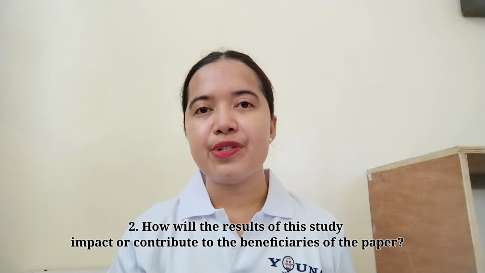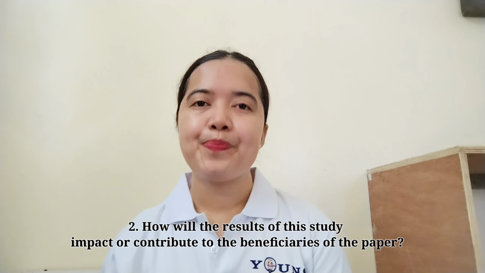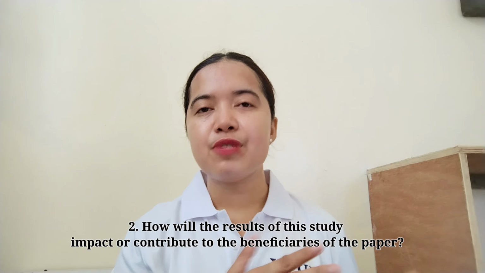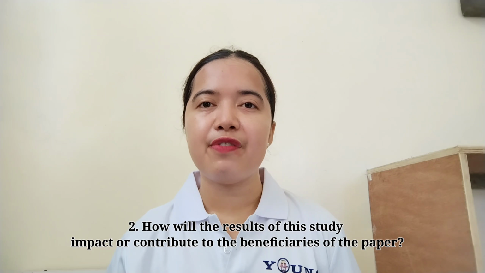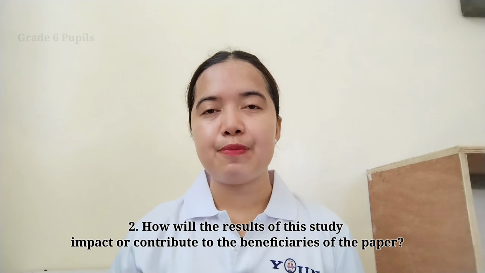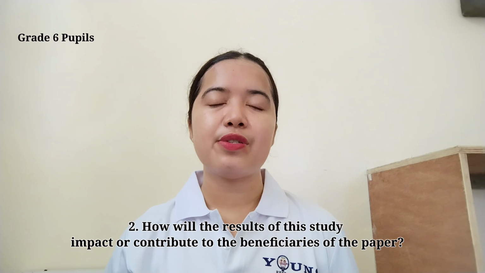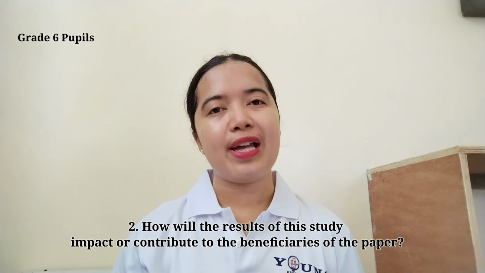Now, the second question that we need to answer right after listing down all the beneficiaries of this research paper is: how will the results of this study impact or contribute to the beneficiaries of the paper? We are going to answer for each beneficiary how the results of the paper contribute or help them. Shall we start with the Grade 6 pupils? How could this research study help the Grade 6 pupils?